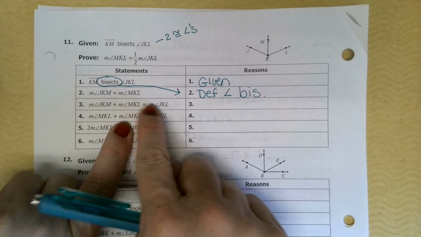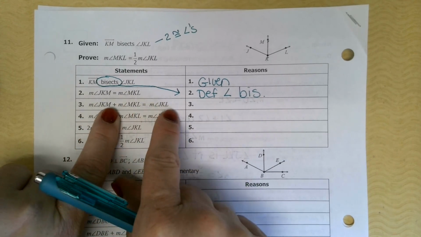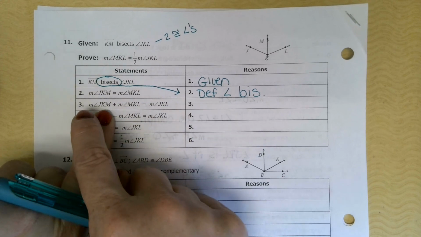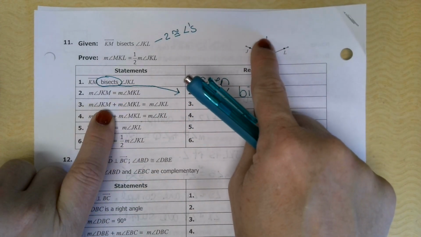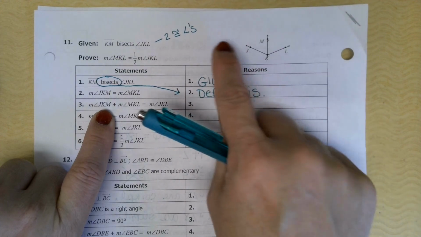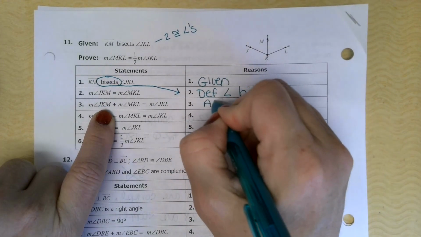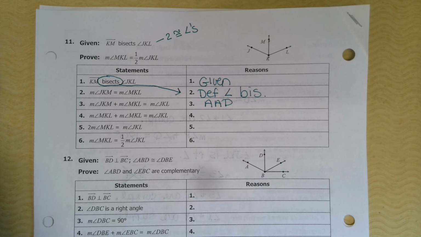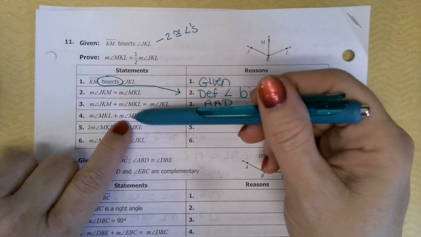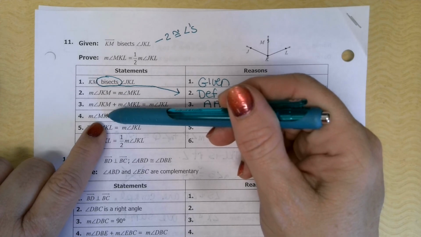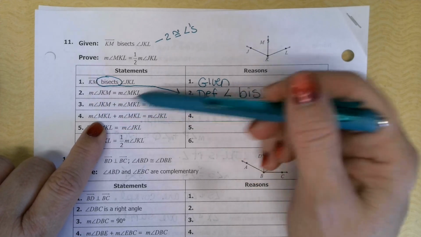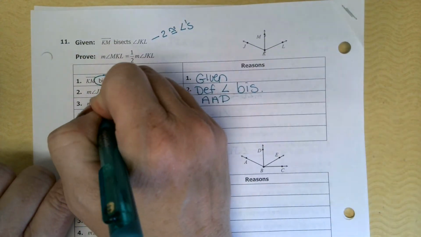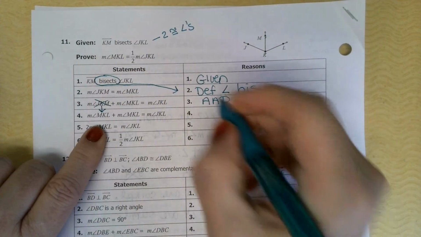All right, so now looky here. I've got something plus something equals something. Whenever that happens, put your eyeballs on the picture to see if it's angle addition postulate. Angle JKM plus angle MKL equals angle JKL. That is angle addition postulate. Now look at step 4 and see what is happening. This is the same. This is the same. This has been substituted with this. They took this out and replaced it with this because they were equal to each other. That is substitution.